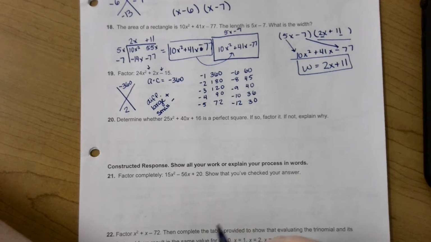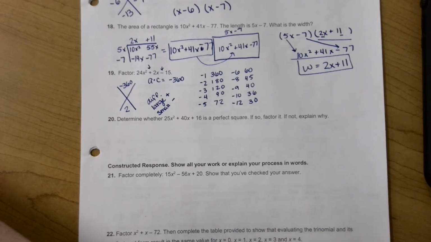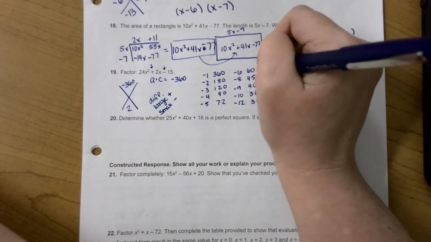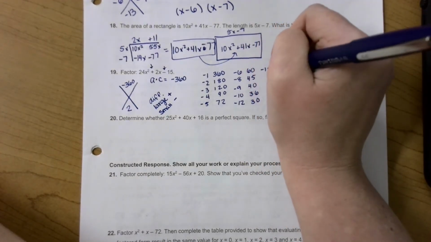Let's see, 13's not going to work. 14's not going to work. 360 divided by 15. Okay, I've got negative 15 and 24. We're getting closer.